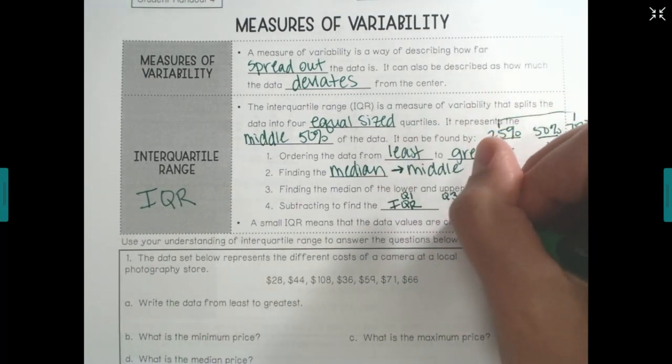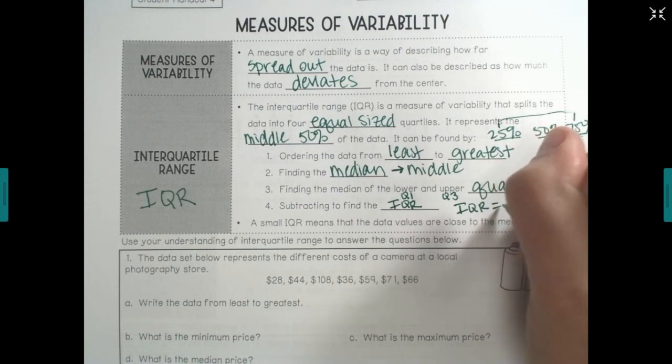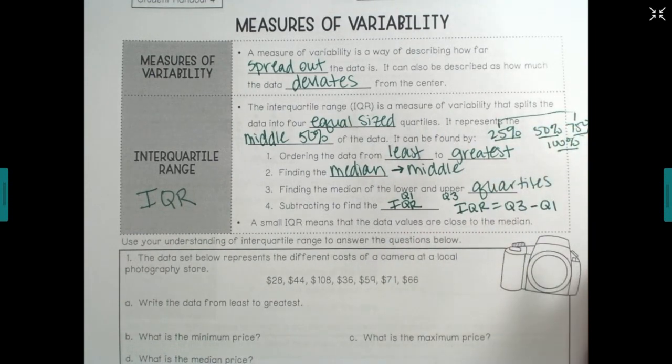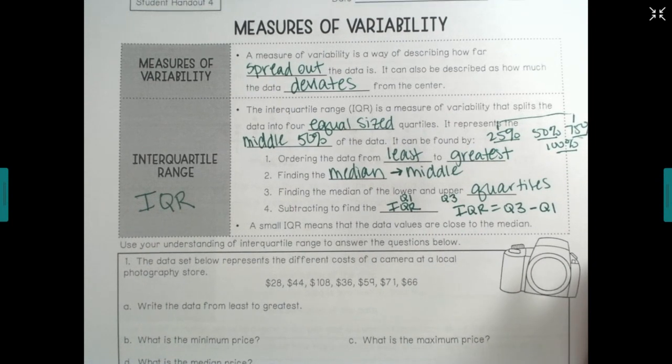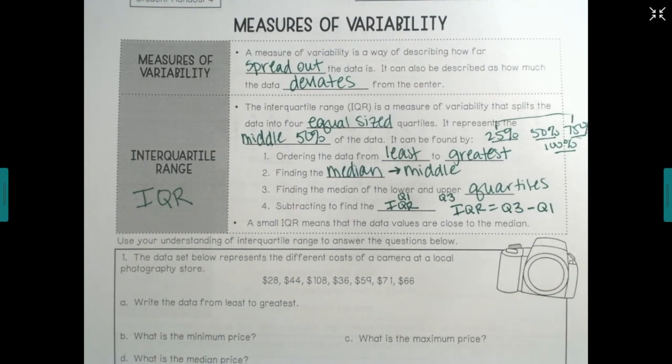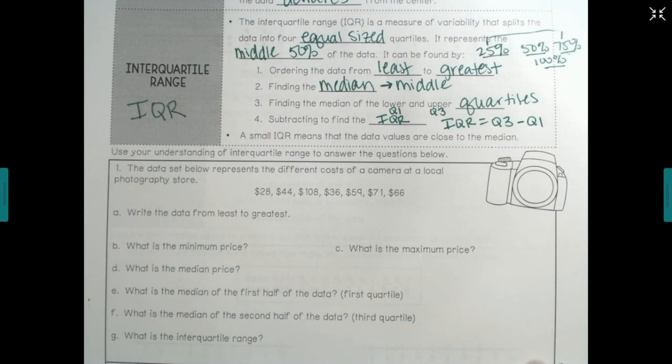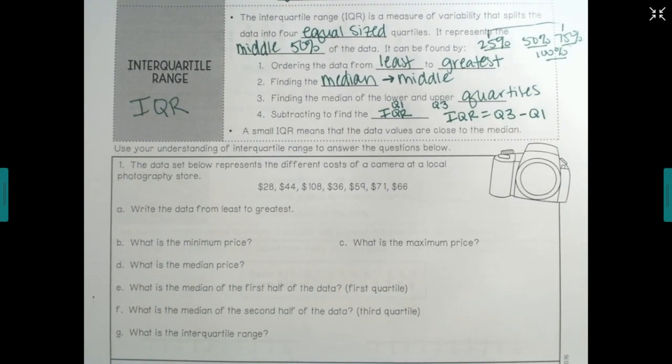So we're going to write it again. IQR equals Q3 minus Q1. Now a small IQR, that means that the data values are close to the center. If it has a high IQR, then they're more spread out. There's a lot of different reasons we can use IQR.